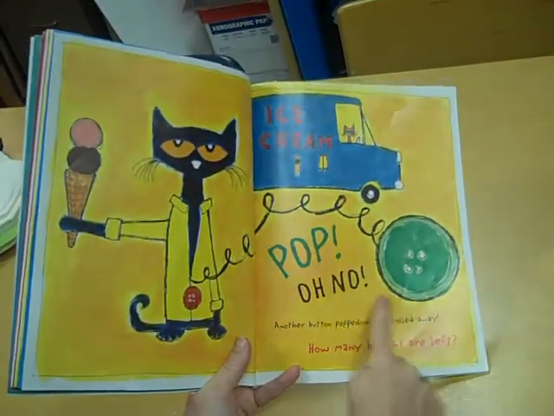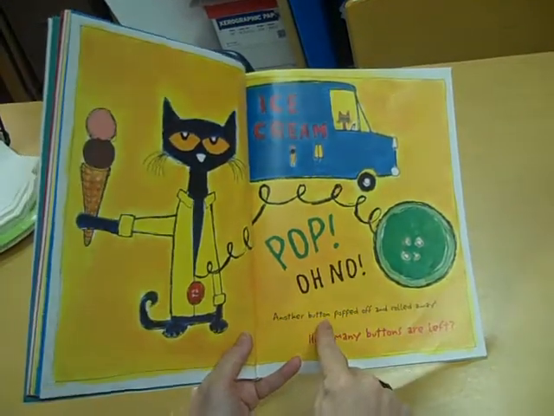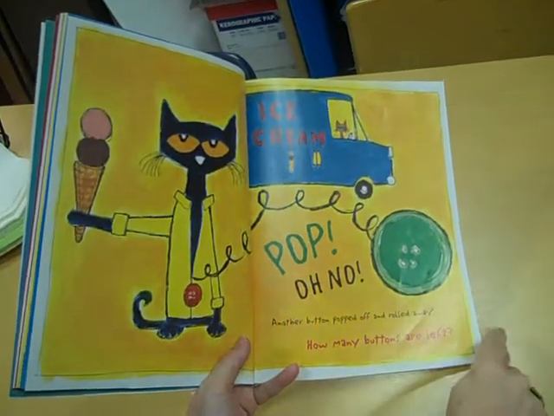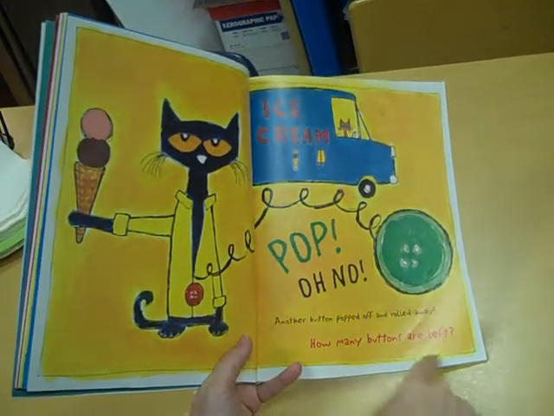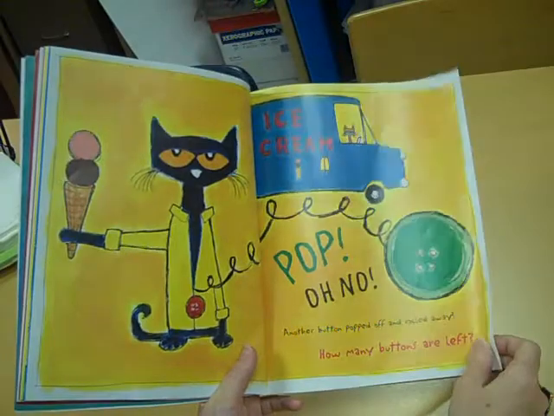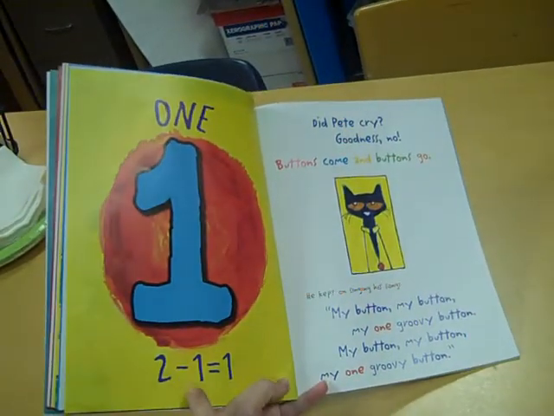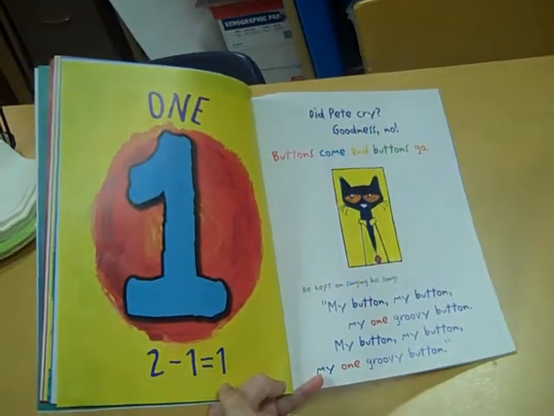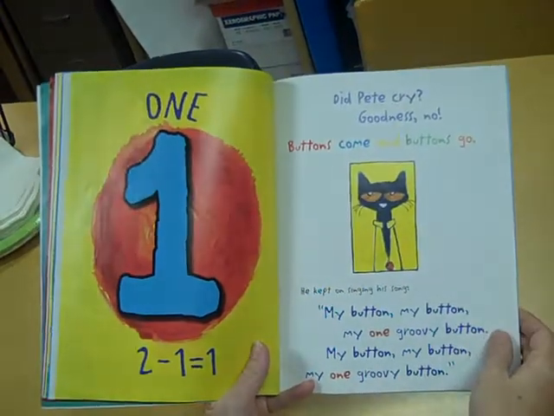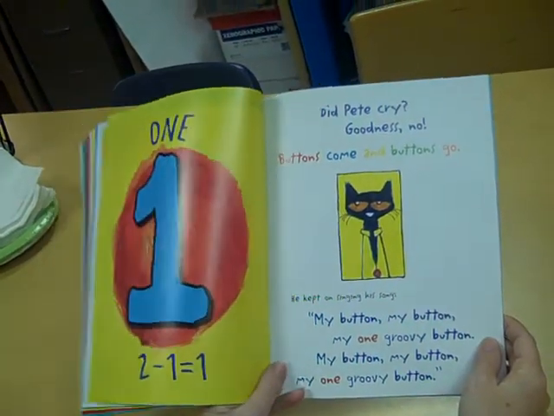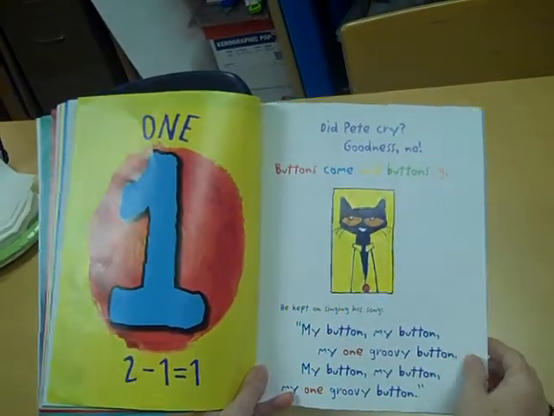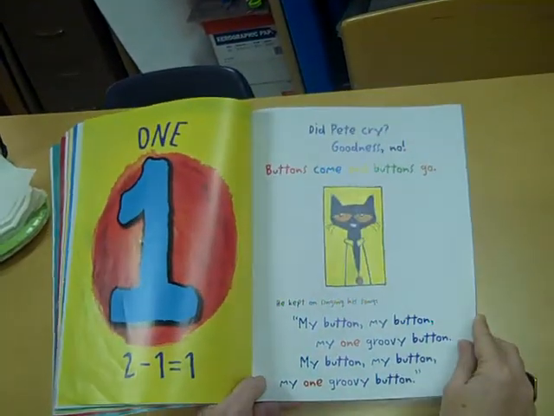Pop! Oh no! Another button popped off and rolled away. How many buttons are left? One. Two minus one equals one. Did Pete cry? Goodness no. Buttons come and buttons go. He kept on singing his song.